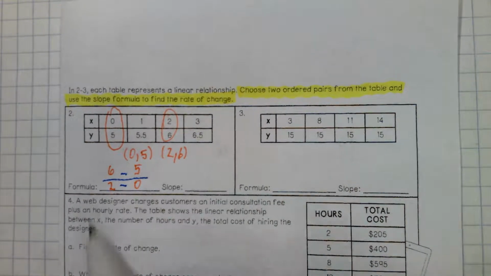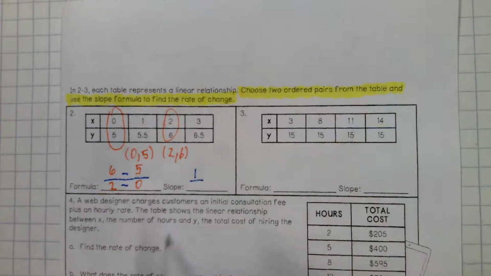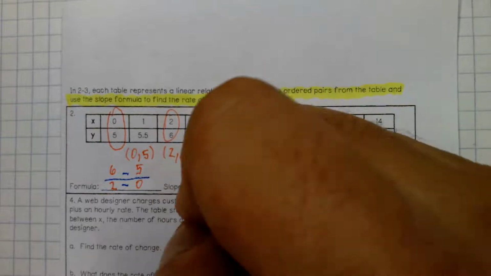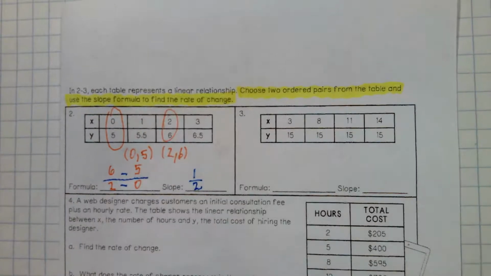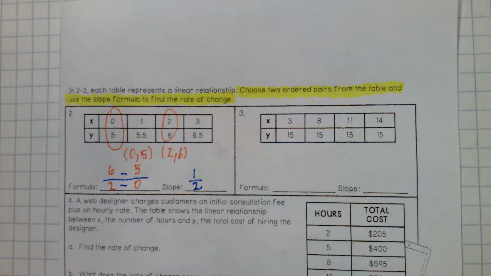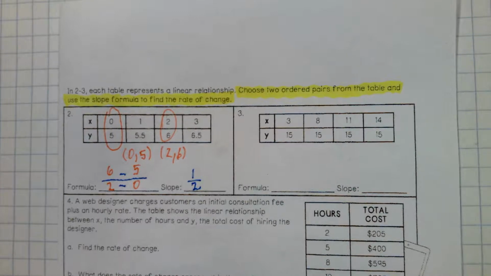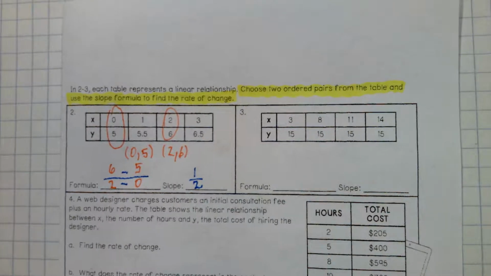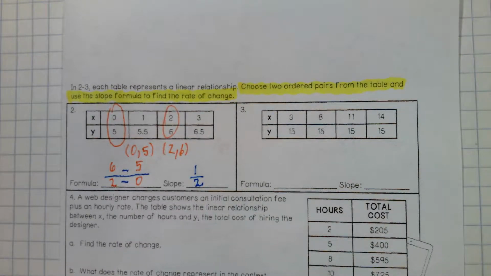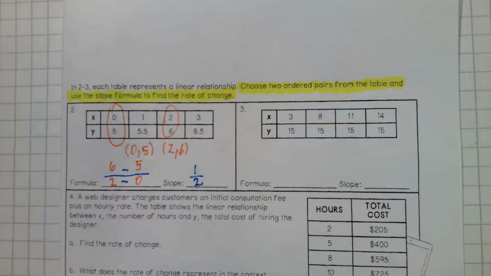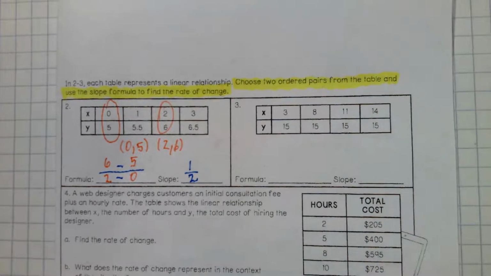So let's do that. So first we have 6 minus 5. That's going to be 1. And then 2 minus 0, that's 2. So that's our answer. 1/2, 1 over 2. So now we can even imagine if you graph the line and you're on the line, you go 1 space up, 2 spaces to the right, and you find yourself back on the line. Okay? That's the slope of this line. Any questions?